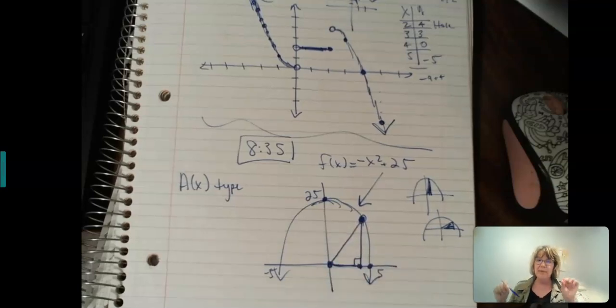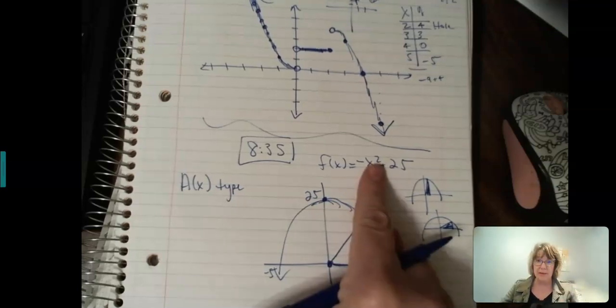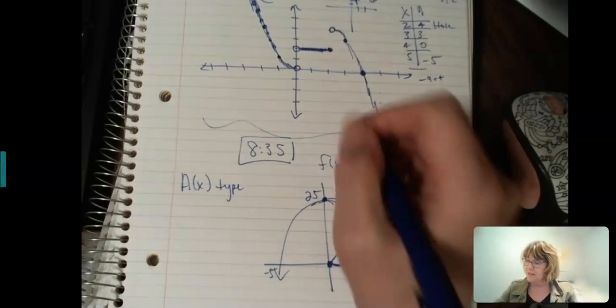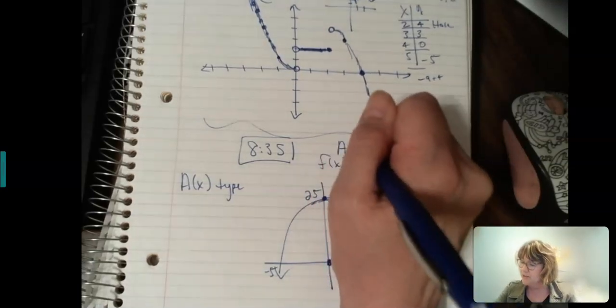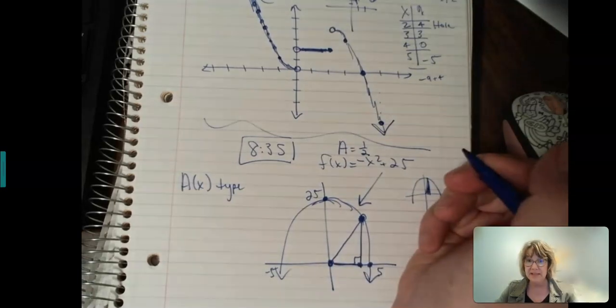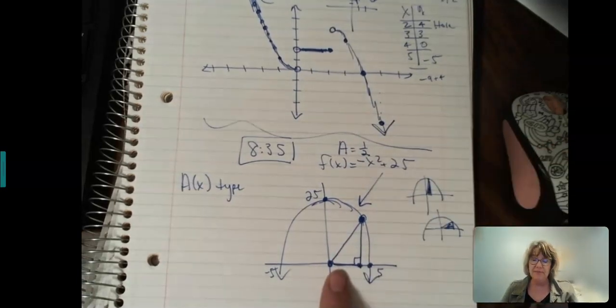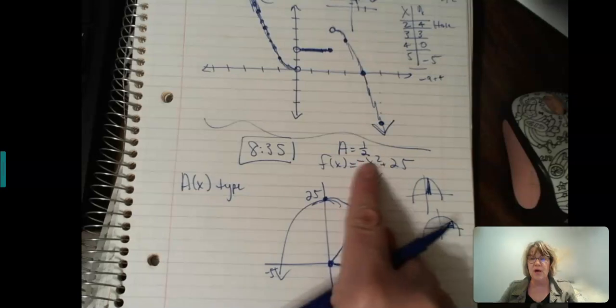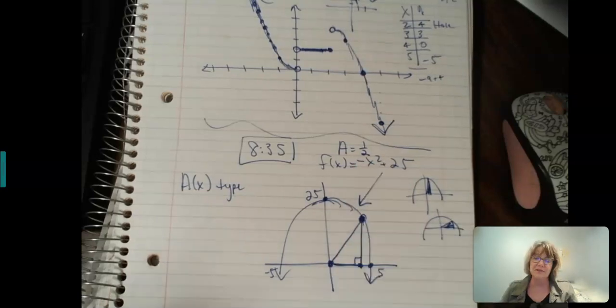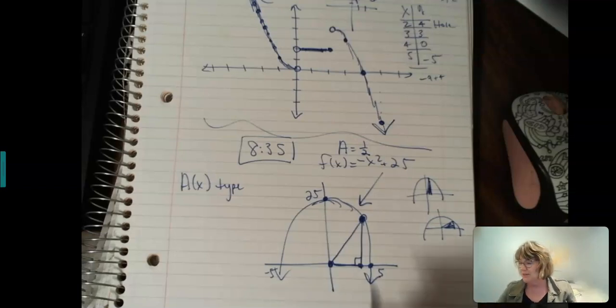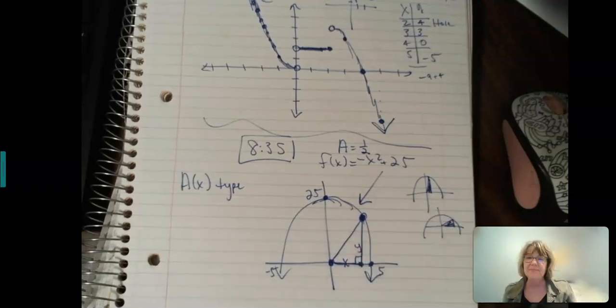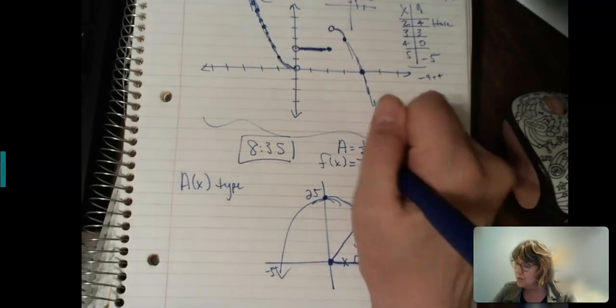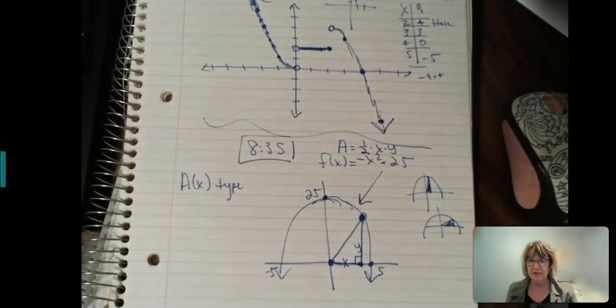Okay. So what are my two formulas? Well, I'm giving you this one. The other one you need to know is area of a triangle is half base times height. Instead of using base and height, though, we're going to use x and y because we're in trig and pre-calc, and we like to use x's and y's. So here's my x, here's my y. So area is that.